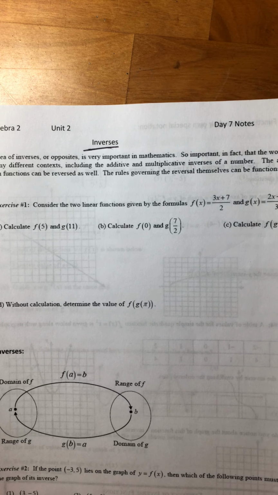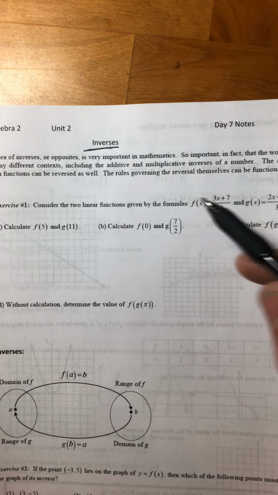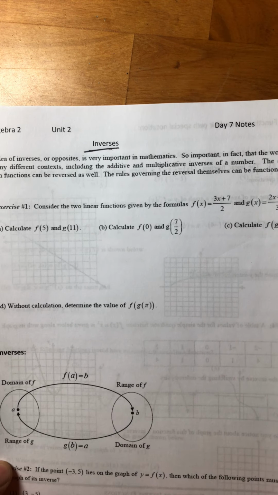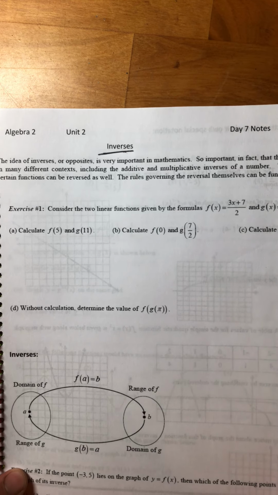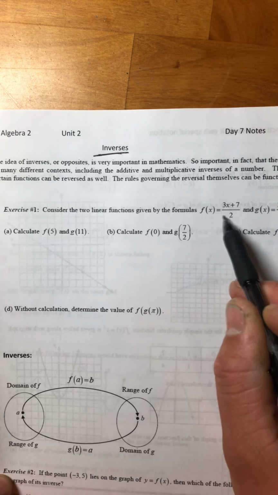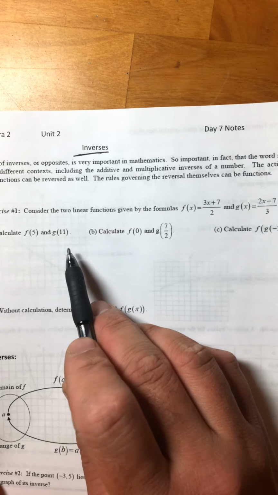Okay, Algebra 2, this is day 7 notes. We're still in chapter 2, talking about inverses. You can read through this reading material. Inverses basically undo each other. You can check out example 1, with f of x and g of x, a little review here, trying to get you to see what's going on.